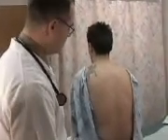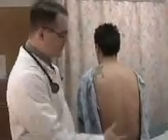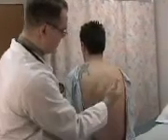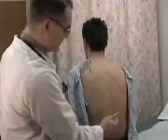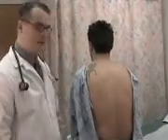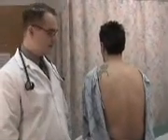Upon visualizing the posterior aspect of the chest, we're looking for rib symmetry, scapular symmetry, and midline symmetry. The next thing that we do is examination of excursion with respiration.